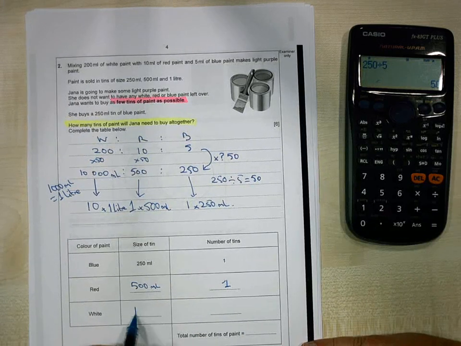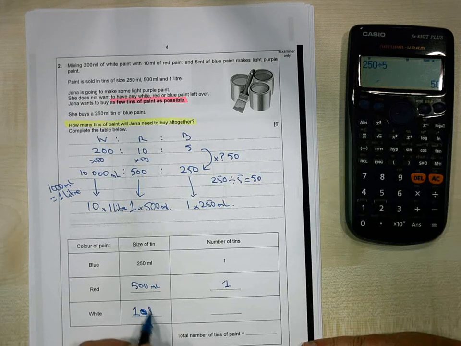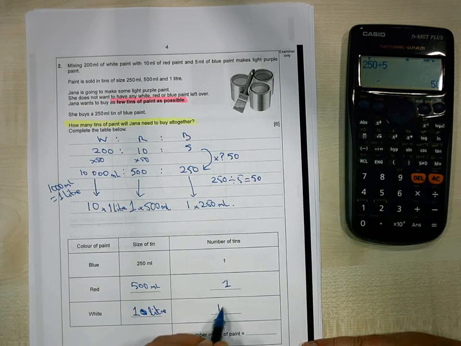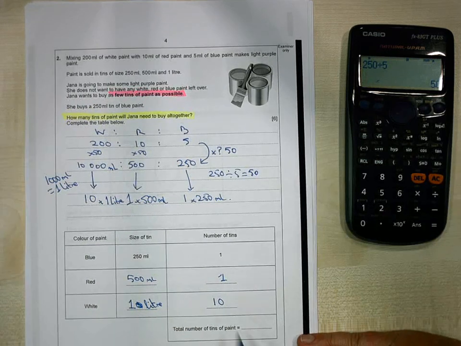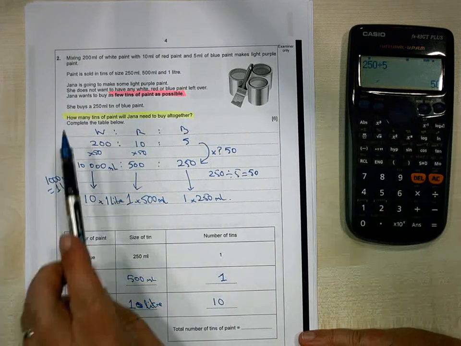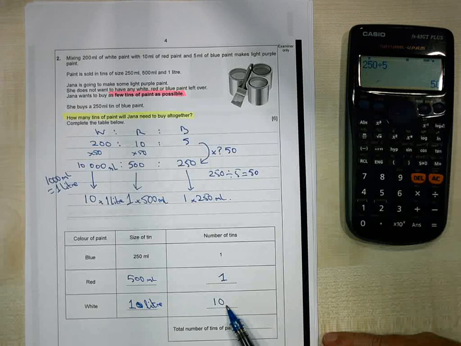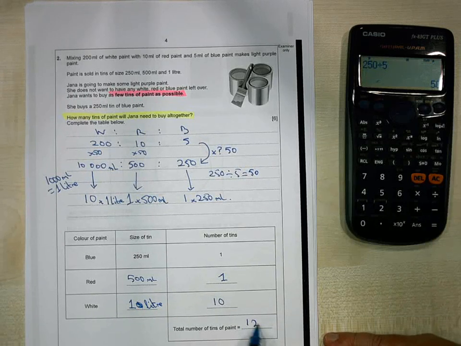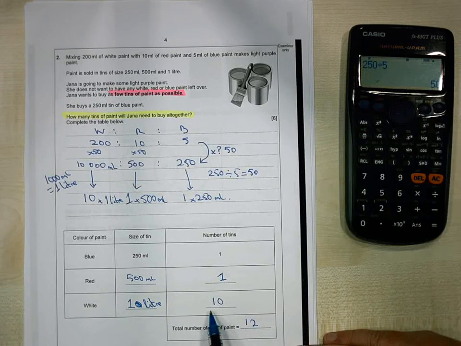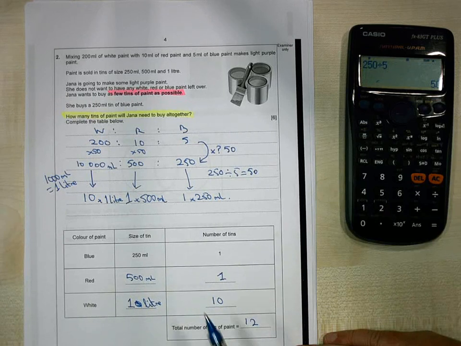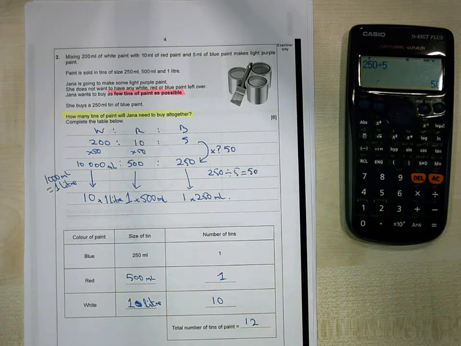And then the white paint, 10 tins, 1 litre, and 10 of those tins. So answering the question, how many tins does she need to buy altogether? She needs to buy 12. 10 1 litre tins, 1 500 millilitre tin, and 1 250 millilitre tin.